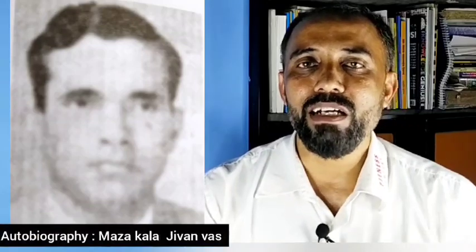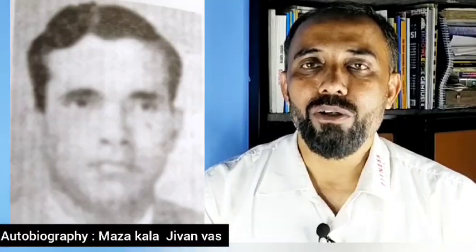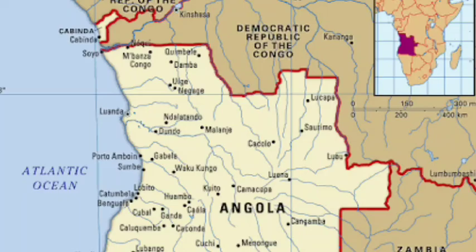Vinayak Mayekar and Nilkant Karakurkar were active members of this organization. Vinayak Mayekar wrote in his autobiography, Majha Kala Jivanvas, about the kind of hardship that he faced in jail imprisonment when he was deported to Angola. Angola is a place in Africa. It was a colony of the Portuguese, and he was sent far away from Goa. So much fear did the Portuguese have about Vinayak Mayekar.